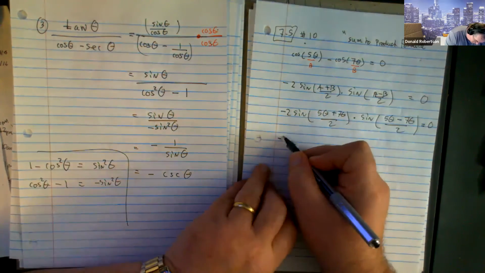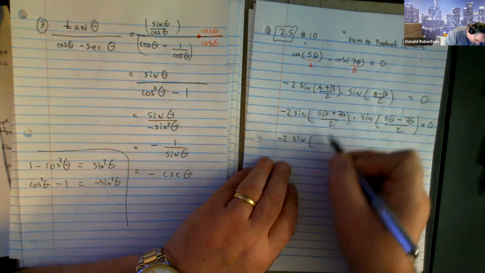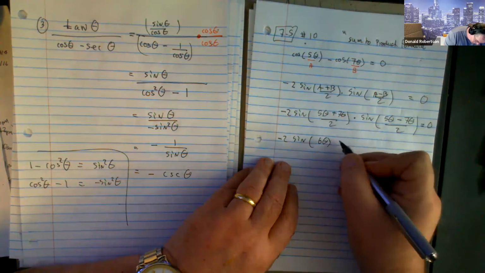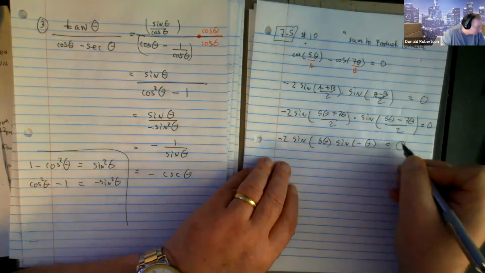I can tidy it up a little more. 5 theta plus 7 theta gets you 12 theta, half of that gets you 6 theta. 5 theta minus 7 theta gets you -2 theta, half of that gets you negative theta. And you are now looking at that.